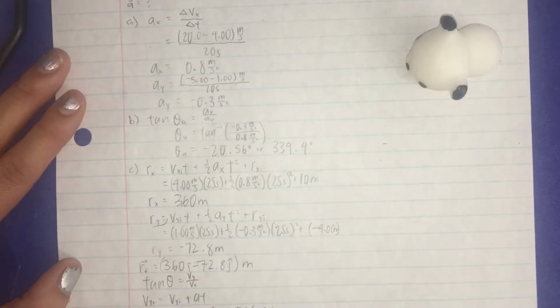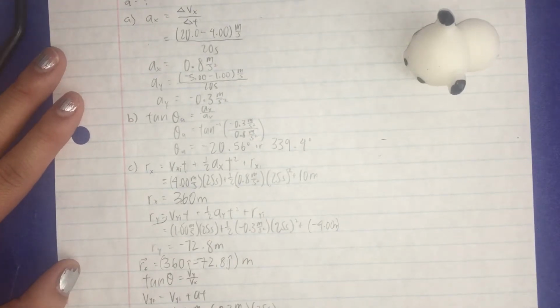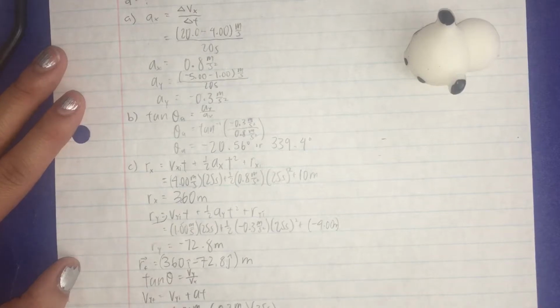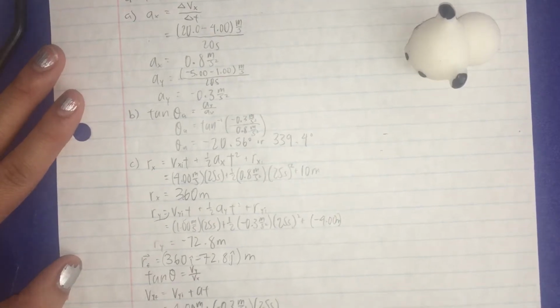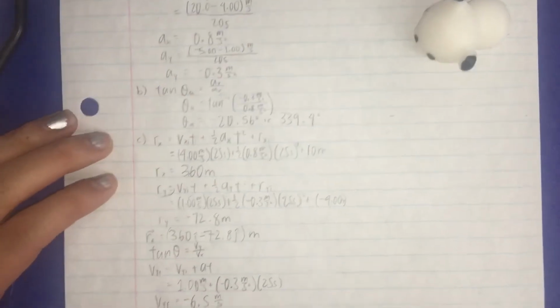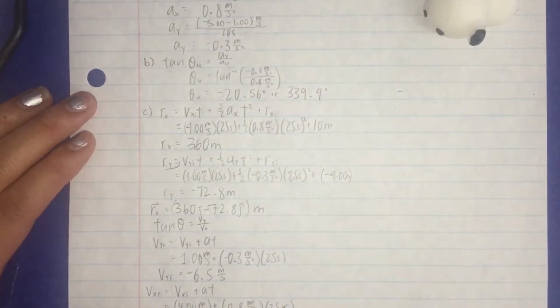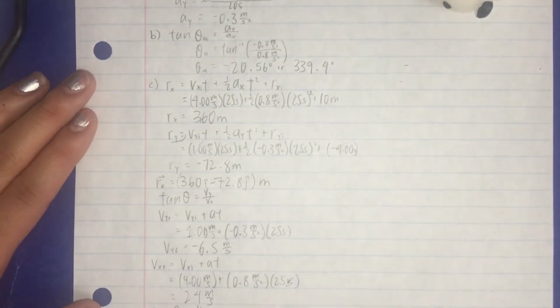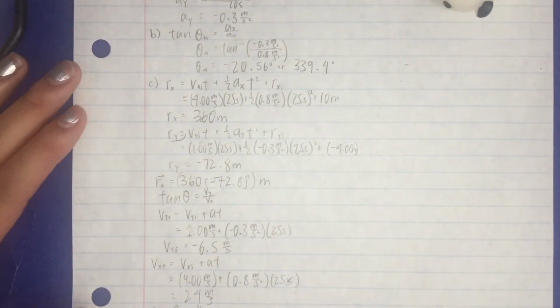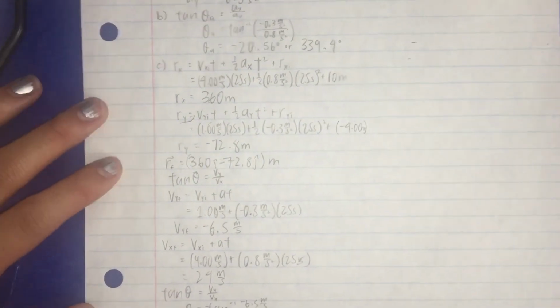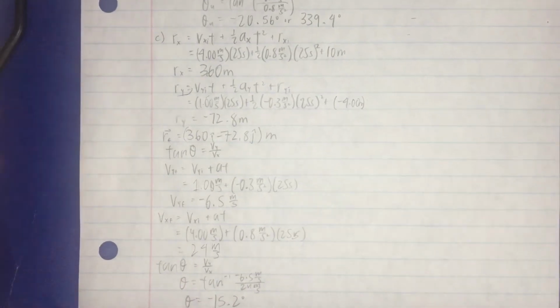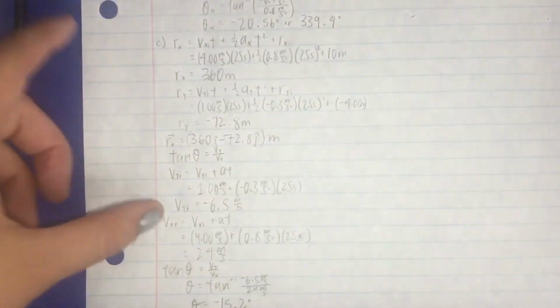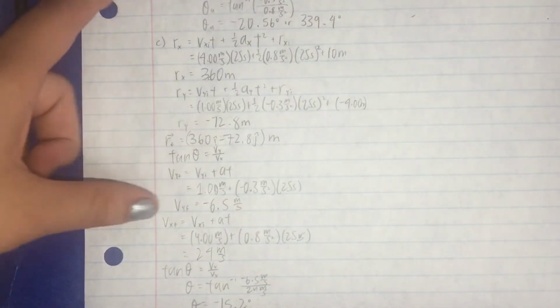And then C is asking for the position and direction that it is moving in after 25 seconds if it maintains constant acceleration. For that, we need to find the position. We can simply find the x and y components.